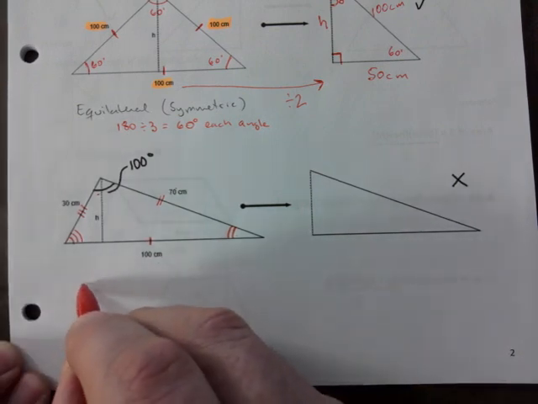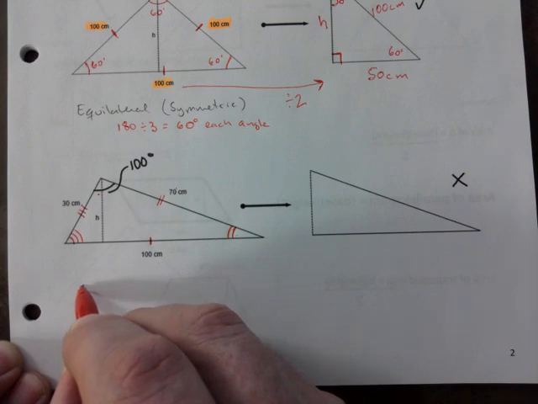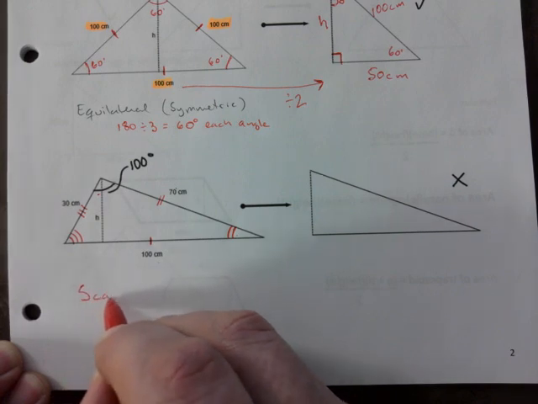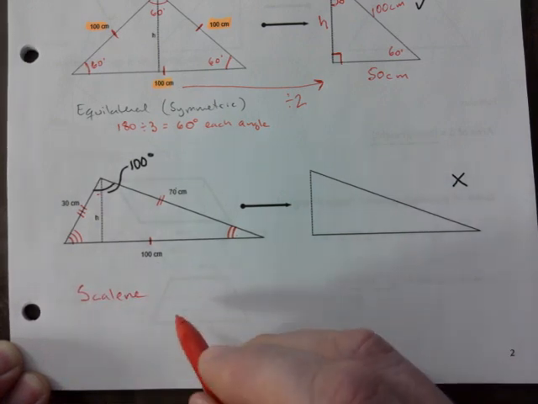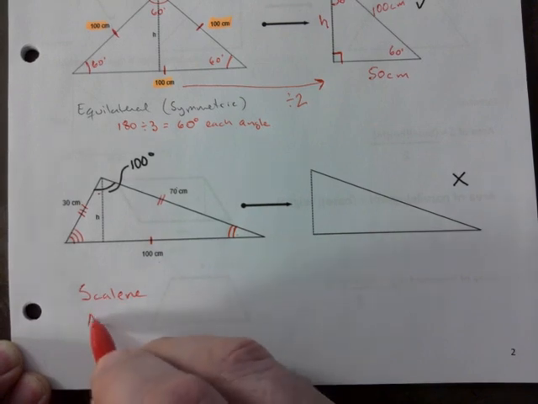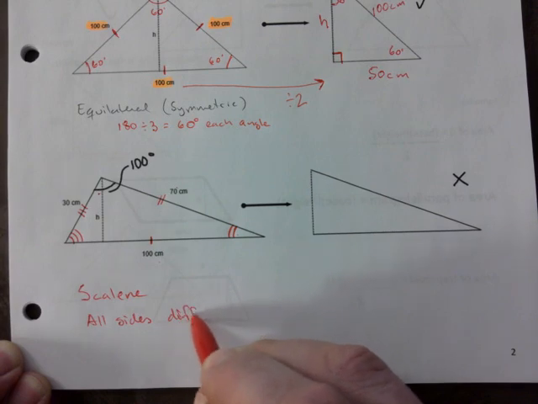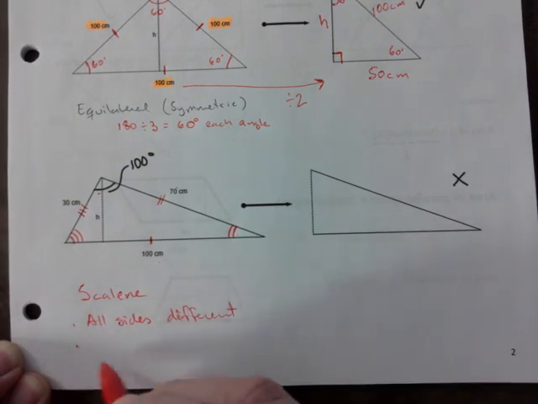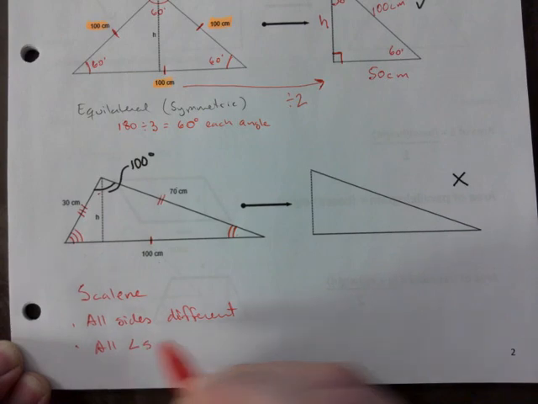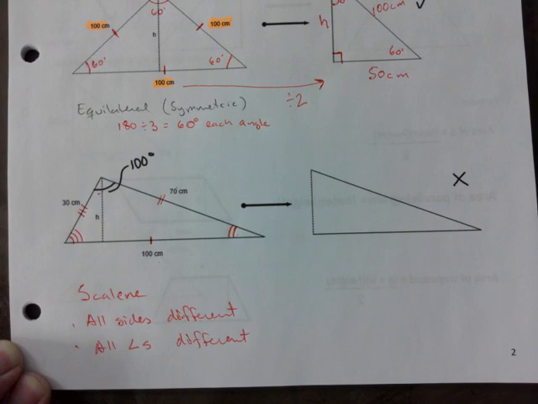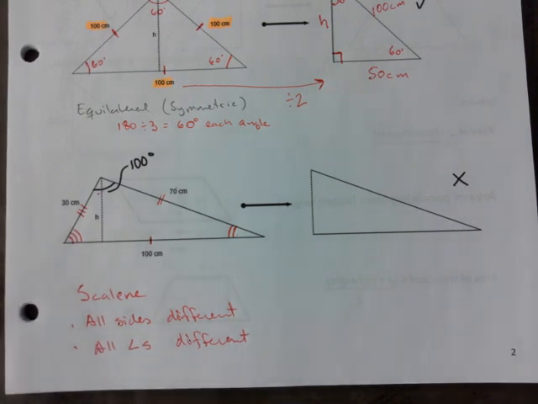Anybody know what a triangle is called where all sides are different? Starts with an S. Scalene. Scalene, yes. Scalene. I will say this right away. All sides are different. All angles different. That's what the definition of a scalene is, everything is different.